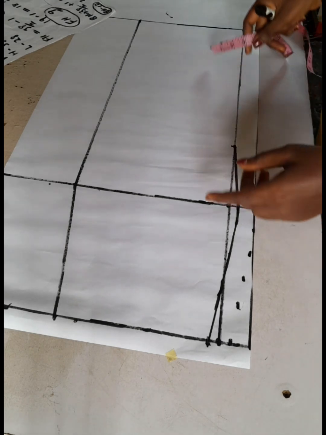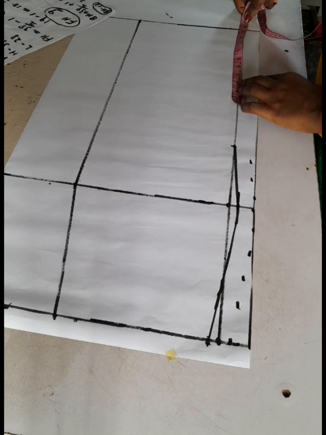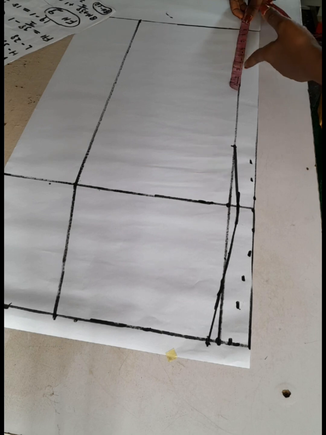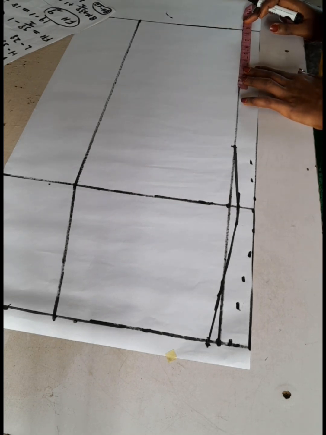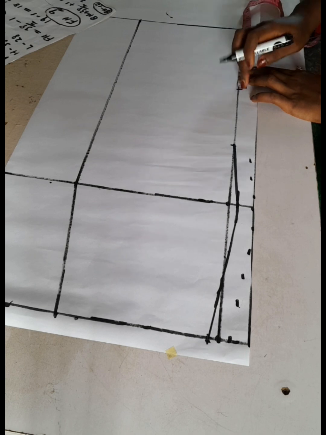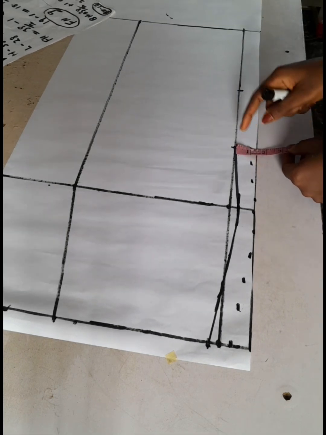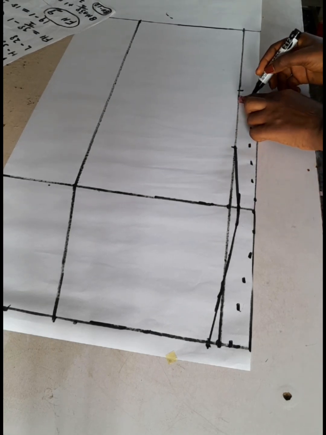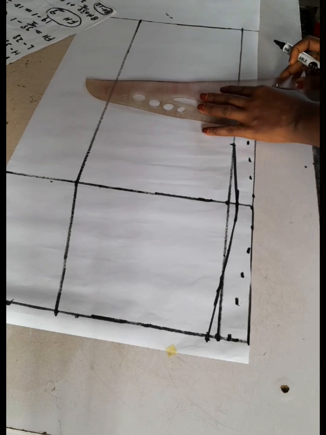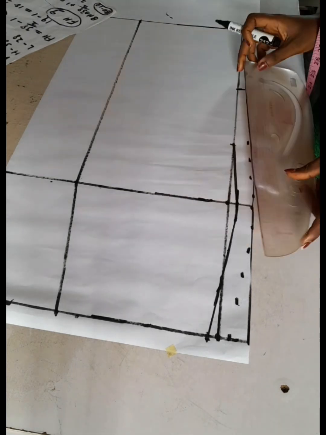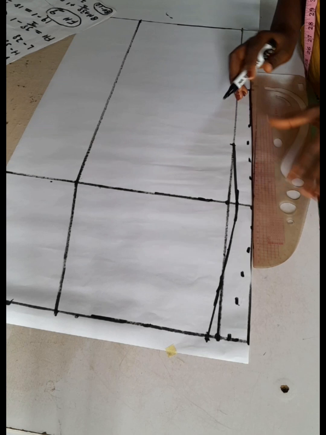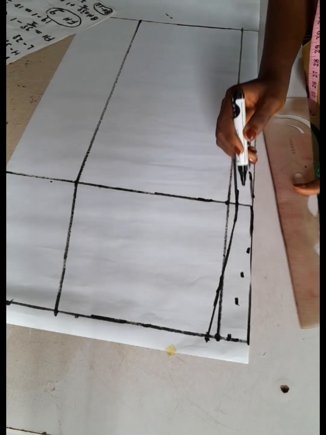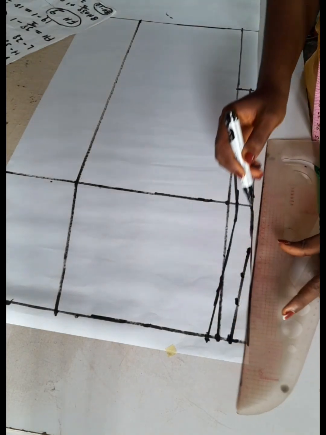Then locate your half length wherever you want the slit to stop. Mostly it stops at half length. But since this is a short skirt, I will have the slit stop at 8.5 from here. You are still going to extend this zipper allowance up to the half length this way, and connect the dots together to form a kind of straight curve allowance.